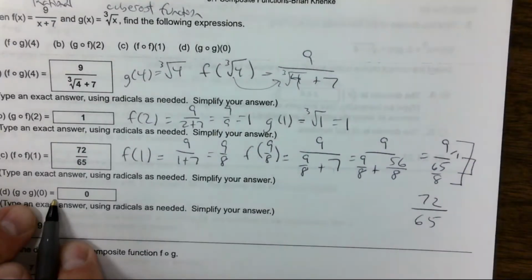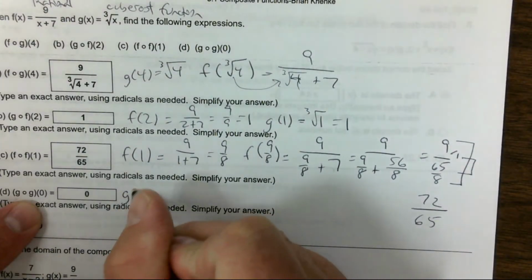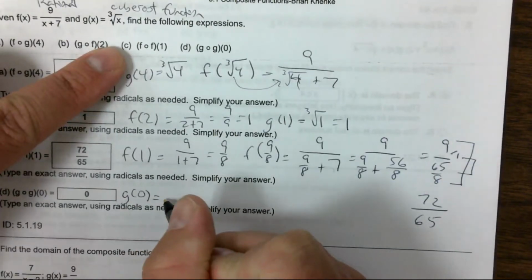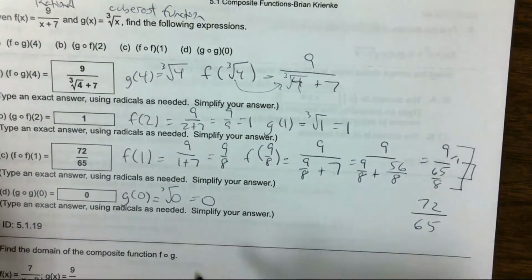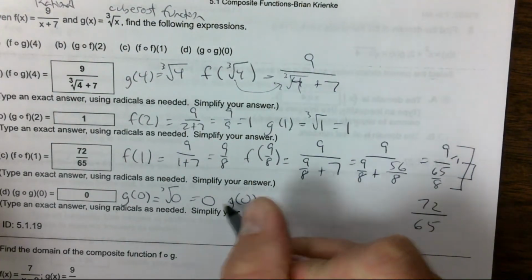So then here we're doing g of 0, which would be the cube root of 0, which is 0. And then again, g of that answer, which would also be 0.